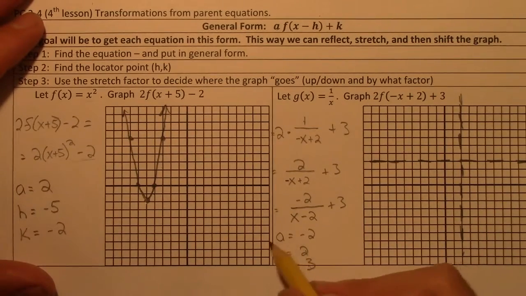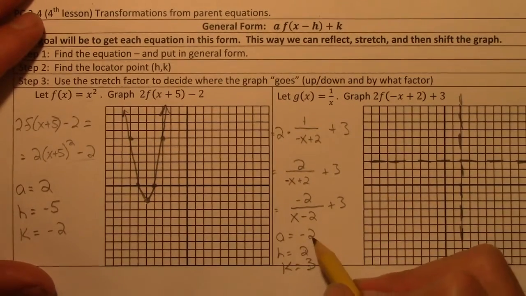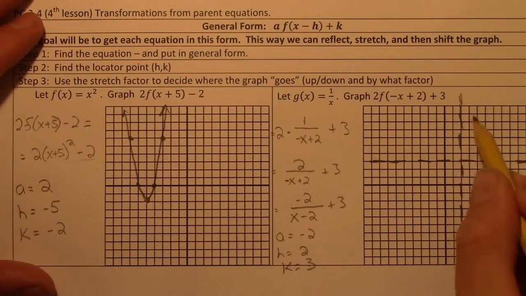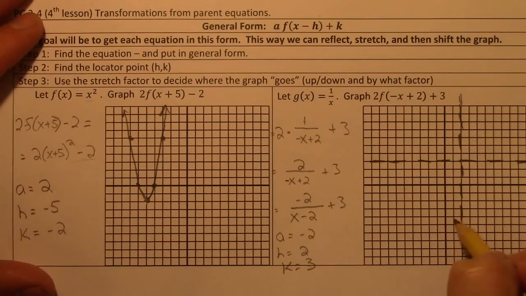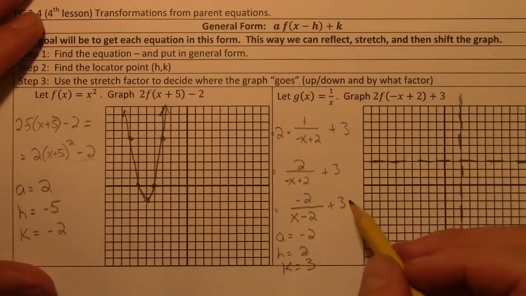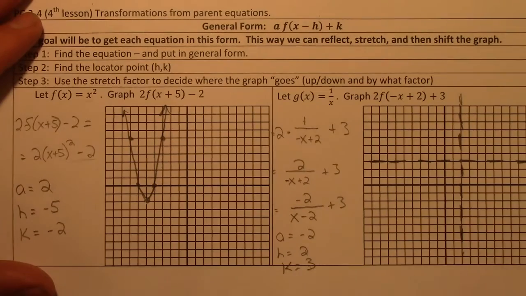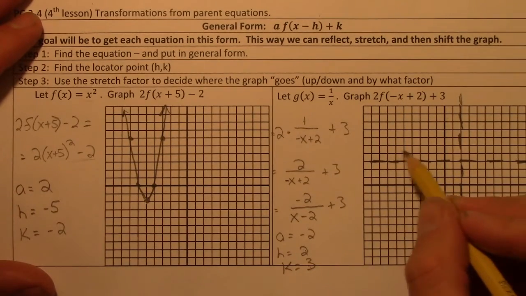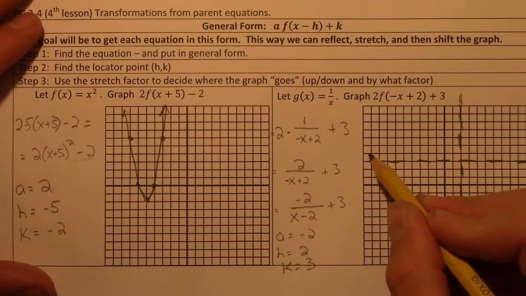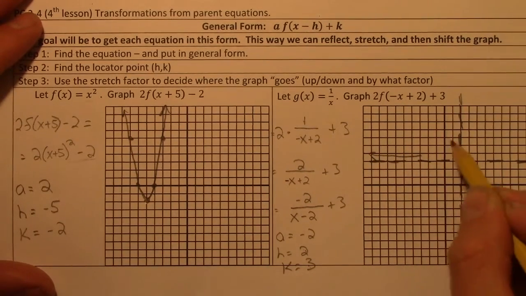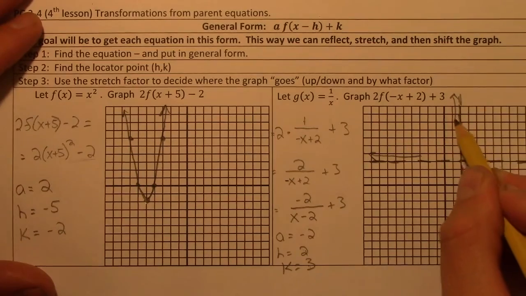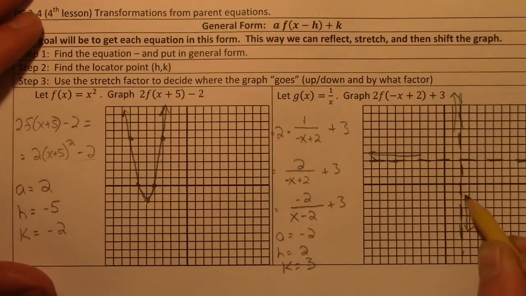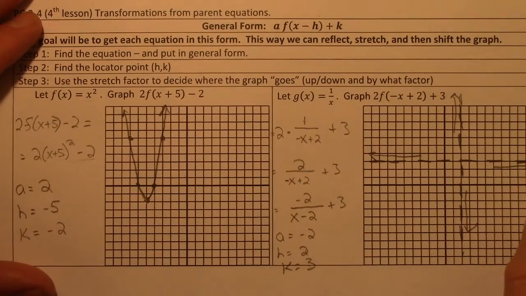My stretch factor is negative 2. Something weird's going to happen. So normally the graph looks like this, kind of like that, right? But it's going to be reflected over, it's going to be reversed, so it's actually going to look exactly opposite. It's going to look like this. Here's an asymptote, so I know it's going to go this way, and it's going to come up, and it's going this way. I just don't know exactly where, and I want to graph at least a point or two on here to make sure that my graph is a little bit more accurate.